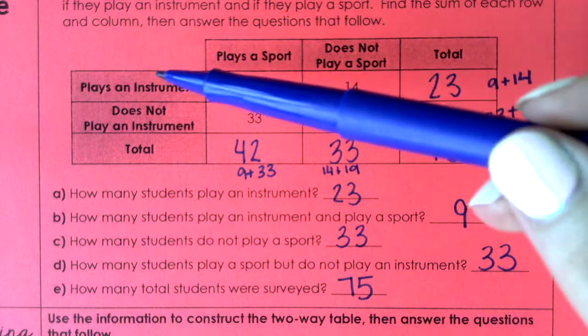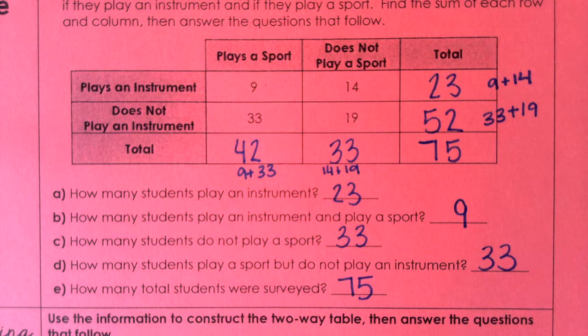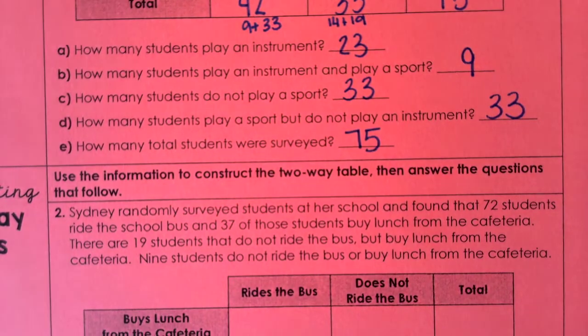So this is just following the columns, matching them up. Which one goes with which? Which one answers my question? Which one applies to my question? Different things like that. Now, before we get into a completely blank table, do we have any questions? Okay, then we're going to move on down and look at our question here.